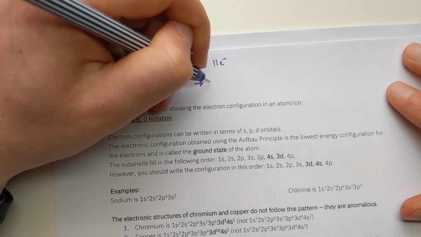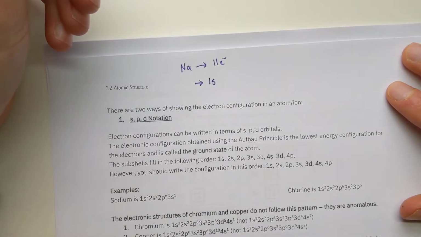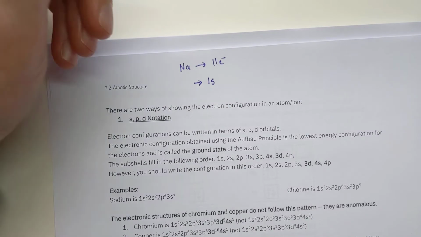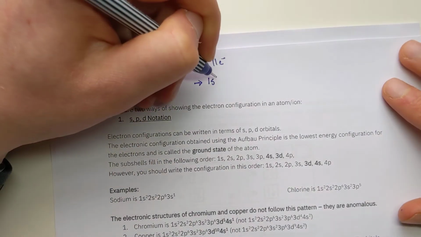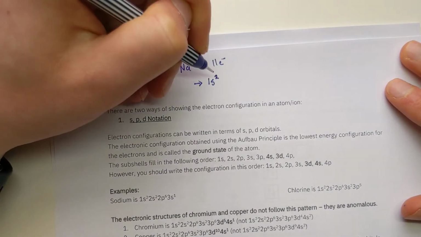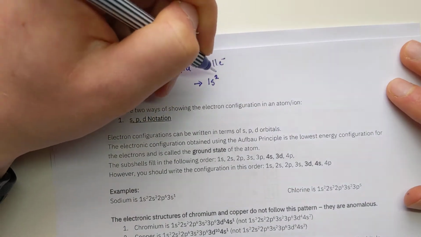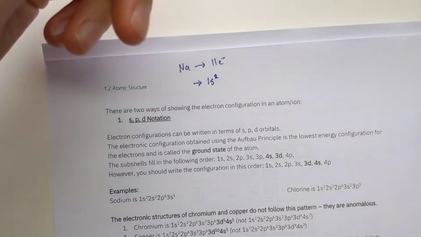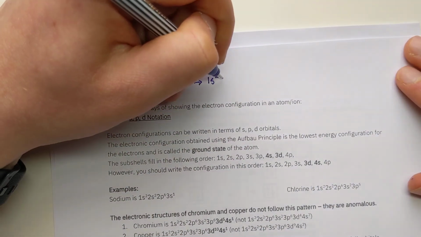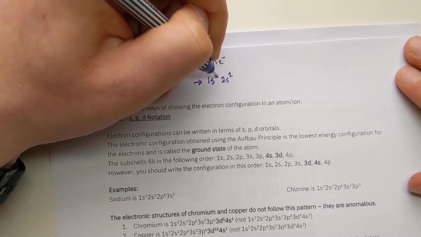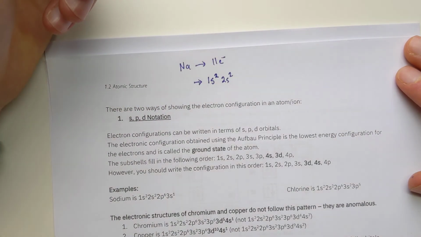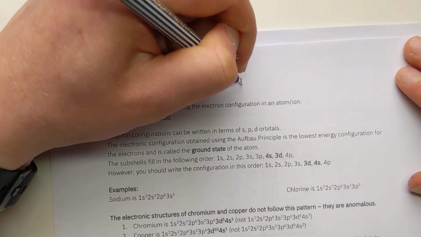The first orbital I fill up is 1s, so I write down 1s. It can hold up to 2, and that's obviously going to be filled because it's got 11 electrons to put in. So I put a small 2 as a superscript, a bit like squared, but we say 1s2. Then I get into my next sublevel, which is 2s. It can also hold 2, so I've now put 4 electrons in. I now get to my 2p sublevel.